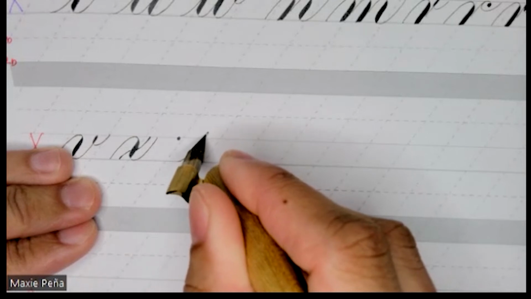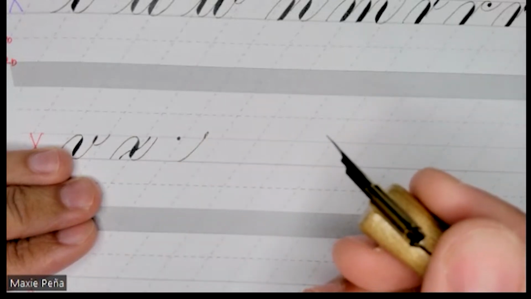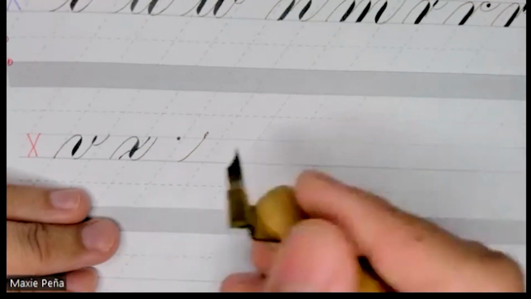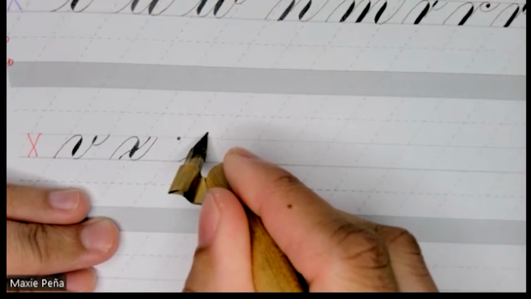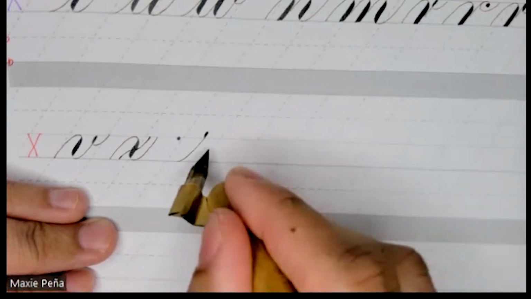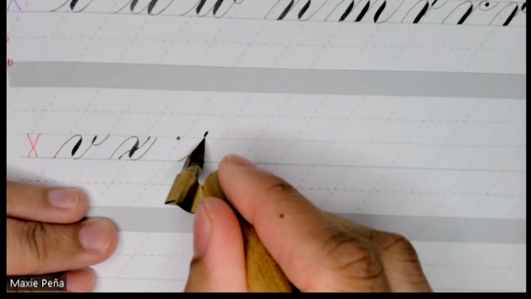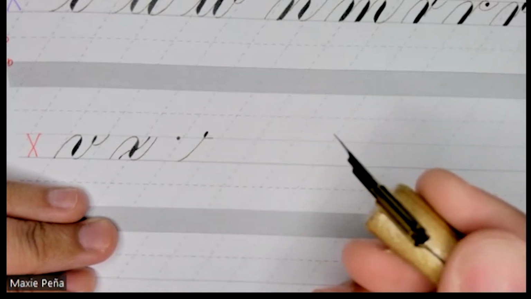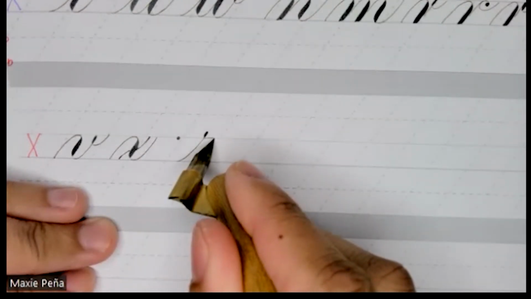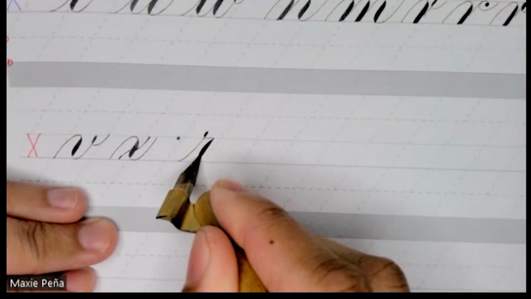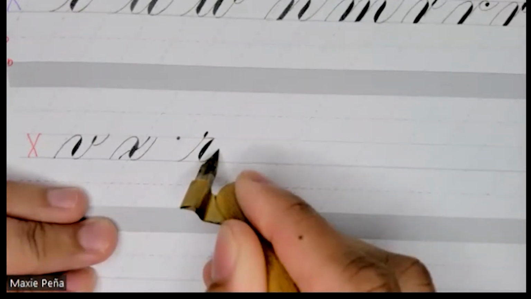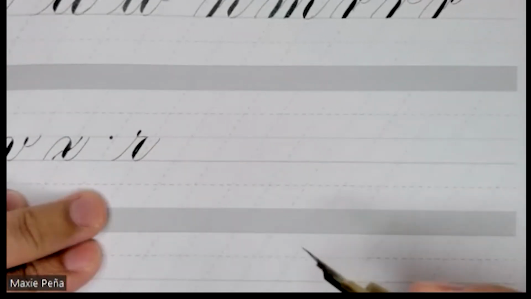Over the header line, a little blind loop, same as how you've been doing the W and R, but this time over the header line. Fill it in. I like it to be a little bit thin. And then do the horizontal line, traveling along the header line, and your oval shade, and then exit. While exiting, look at your entry stroke and keep it as parallel as possible.